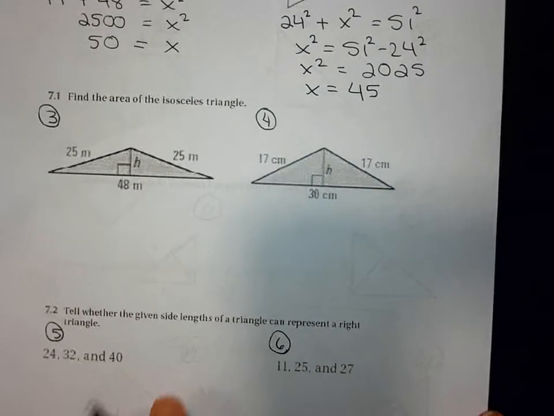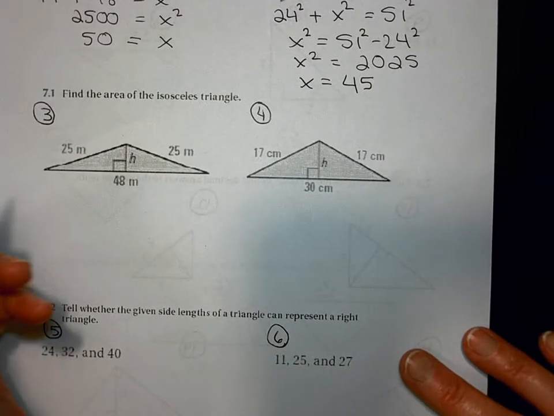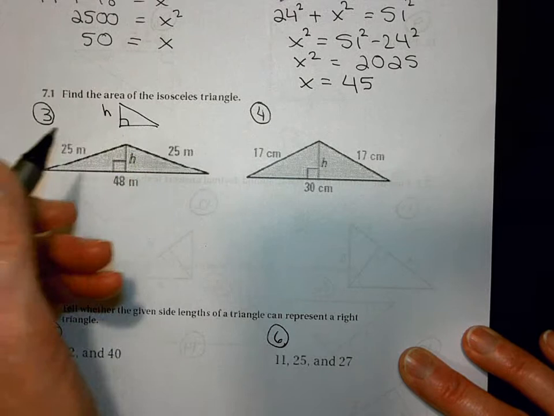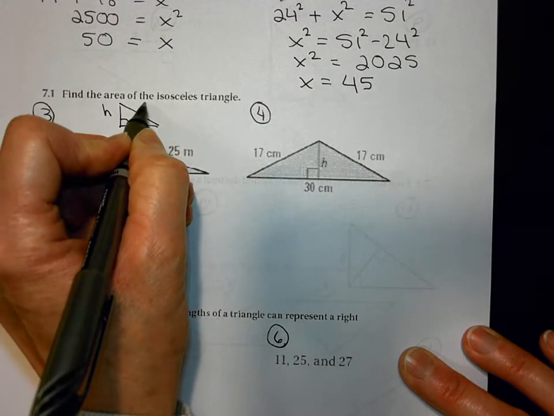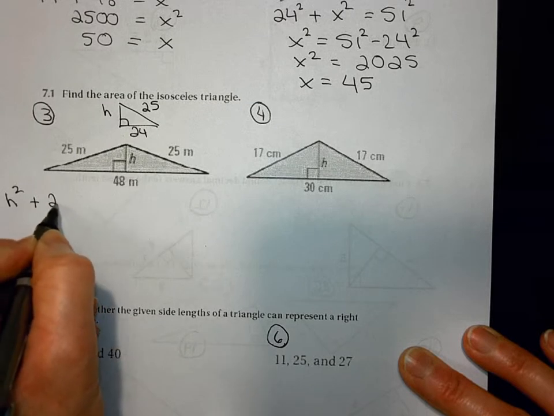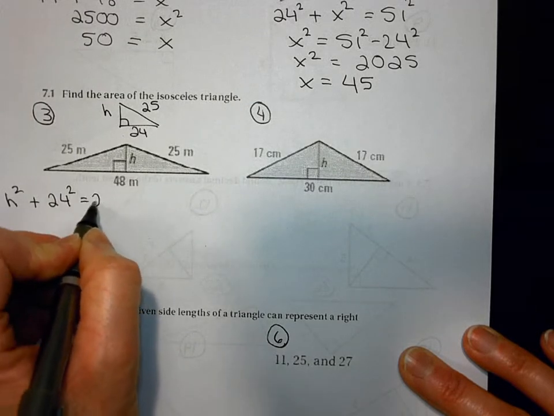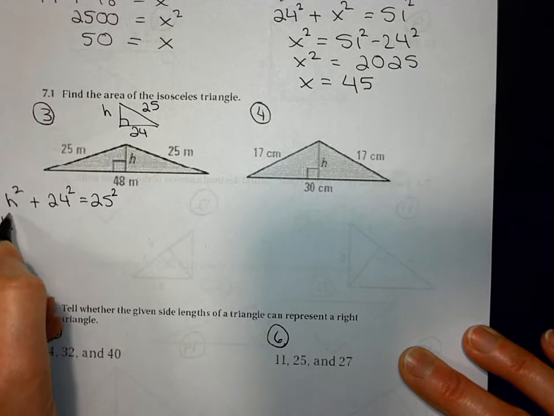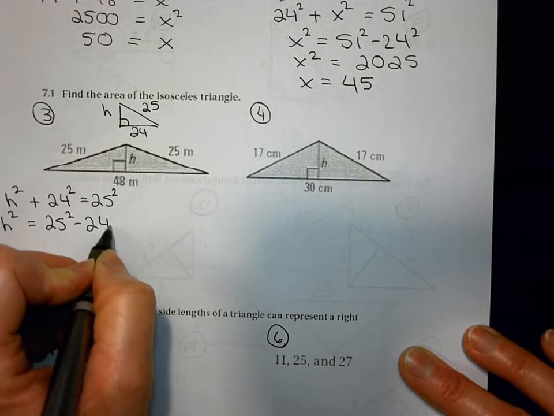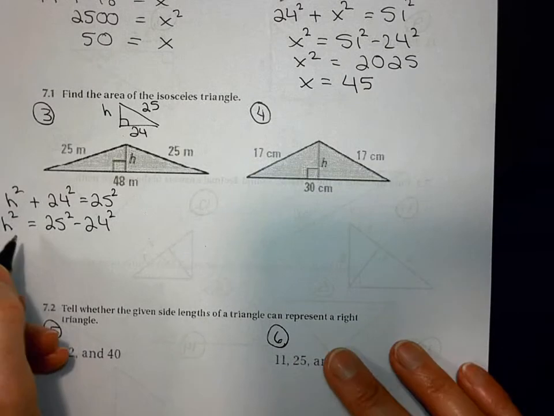Okay, on 3 and 4, again, we're going to take half of the triangle to find the h. This will be 24. This will be 25. So h squared plus 24 squared is 25 squared. So h squared is 25 squared minus 24 squared.